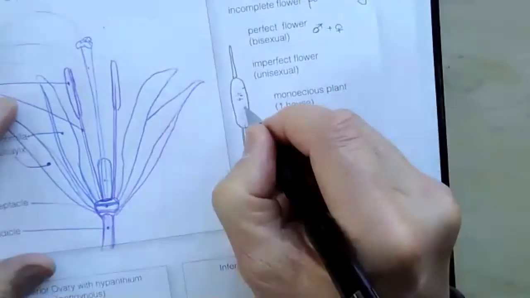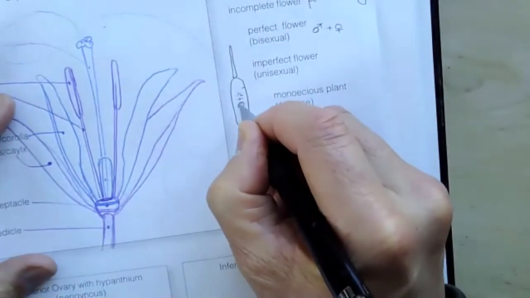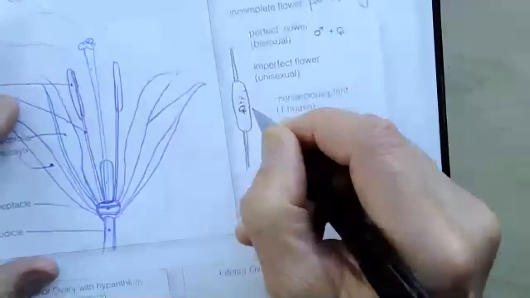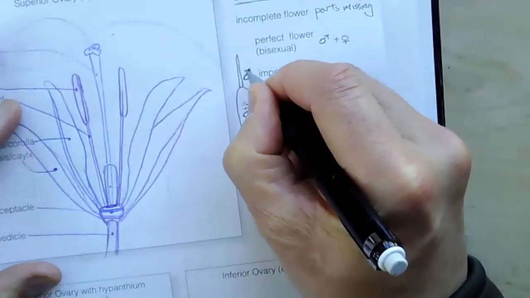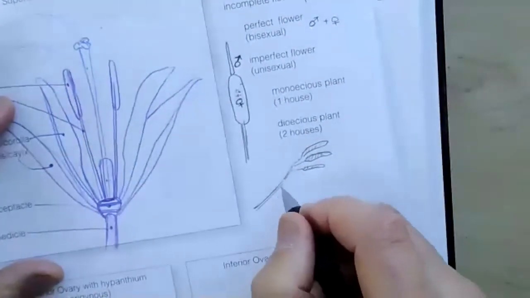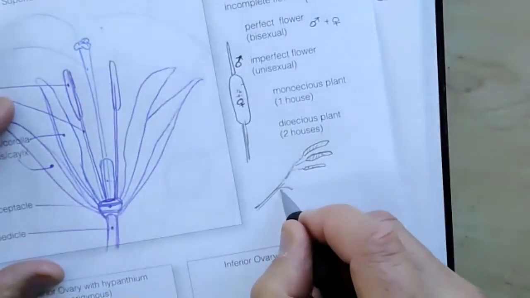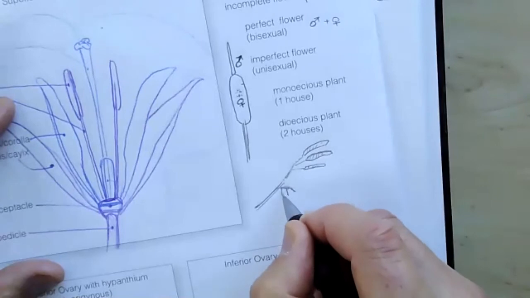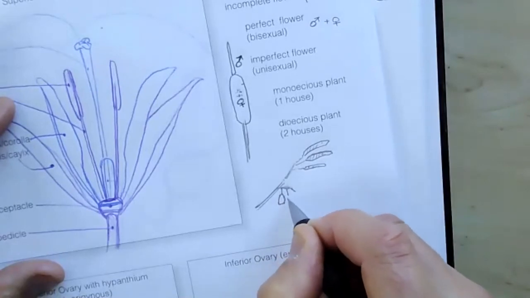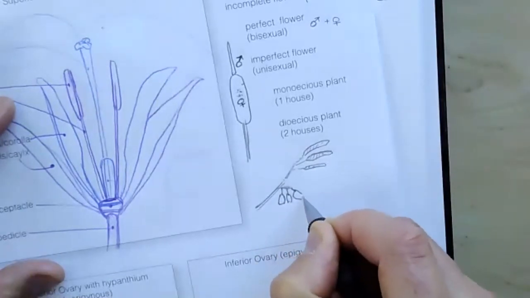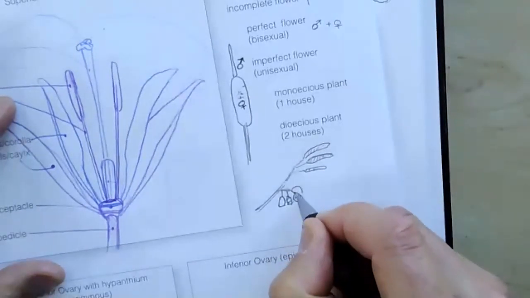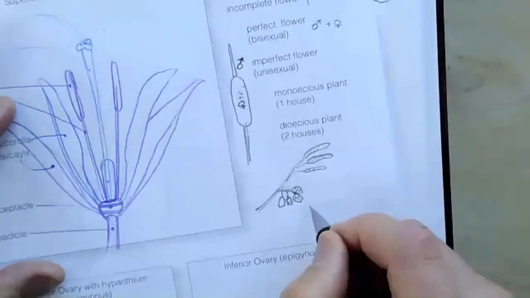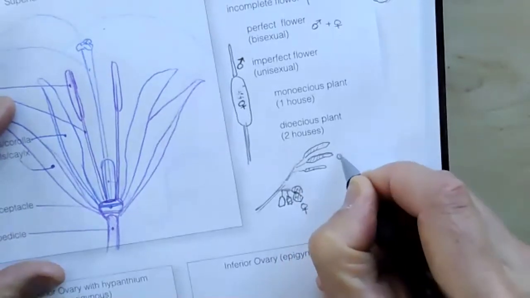And all the ones down here below are all female flowers, and all the ones up above on the spike are male flowers. On my alder, lower on the branch, it has these little female catkins. So it's got the female parts down here and the male parts up here.